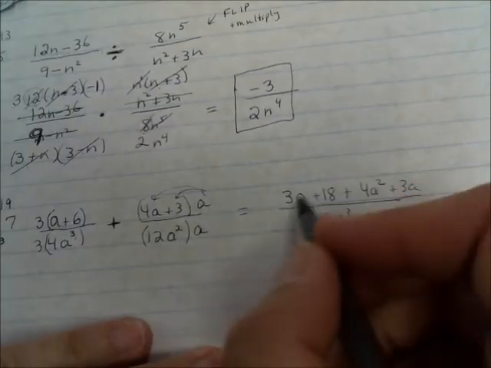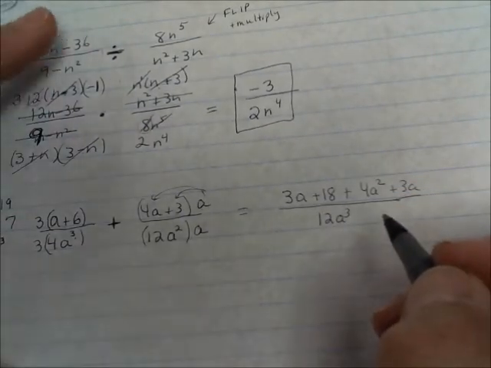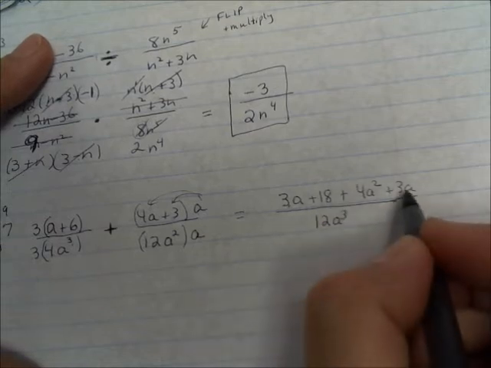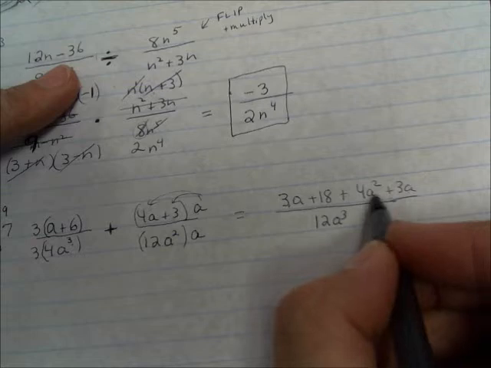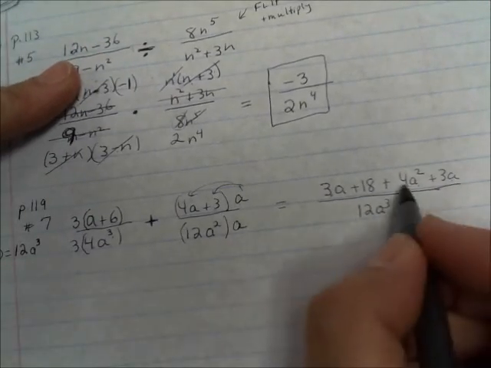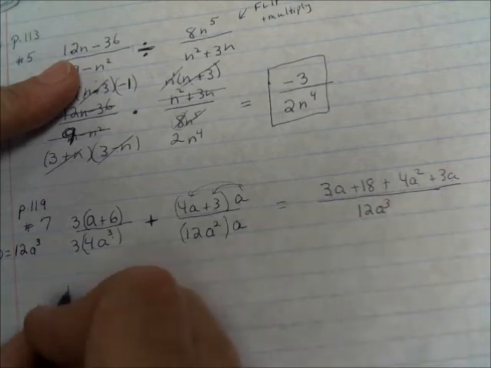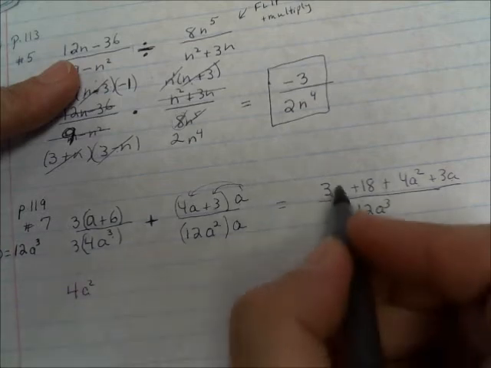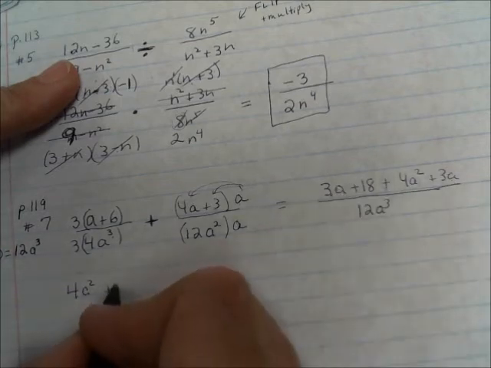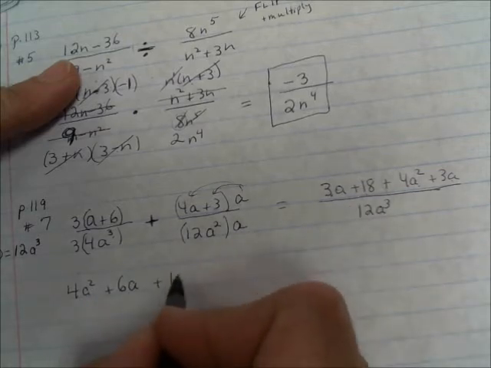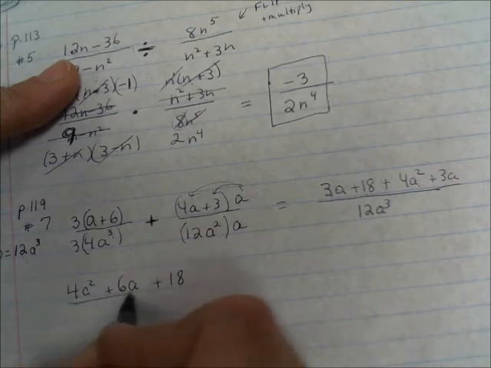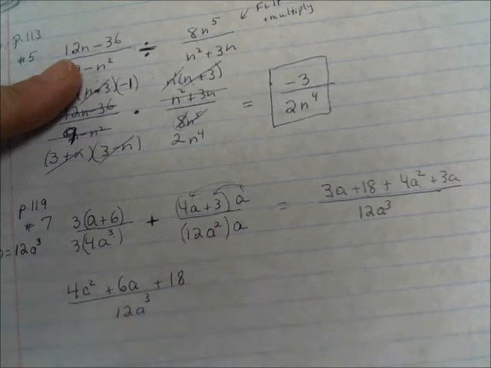So we would be done with this if we didn't have to combine some like terms. 3a plus 3a is 6a. These don't have like terms to combine, so I'm going to come down here and write the 4a squared first. 3a plus 3a is 6a. I'm going to write that second, and the 18 is all by itself, so we'll just write 18 all over 12a to the 3rd.